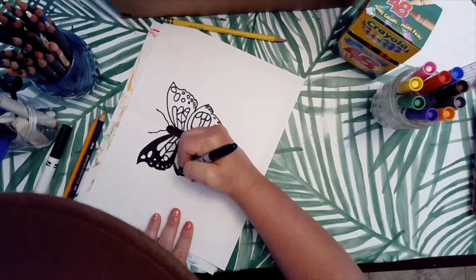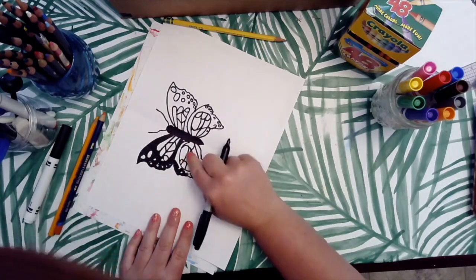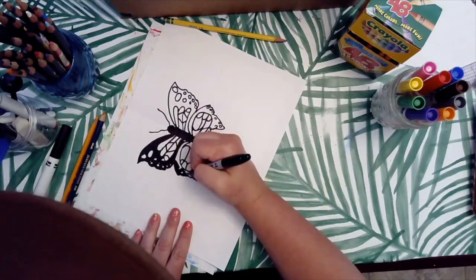Okay, so now I'm doing the bottom wing. Same thing. I'm not coloring inside of this part because that's going to be our color part. And I'm not coloring inside of our white dots.